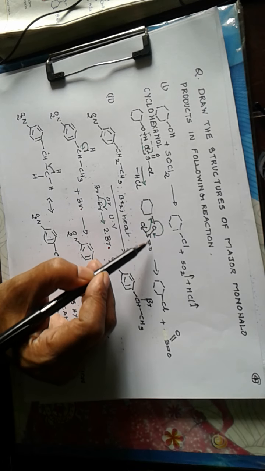Now briefly the mechanism. First of all, the OH reacting with the Cl of SOCl2. SOCl2 is S double bond O, bond Cl and bond Cl. So HCl is removed, O getting connected to sulfur, O, S double bond O, Cl.